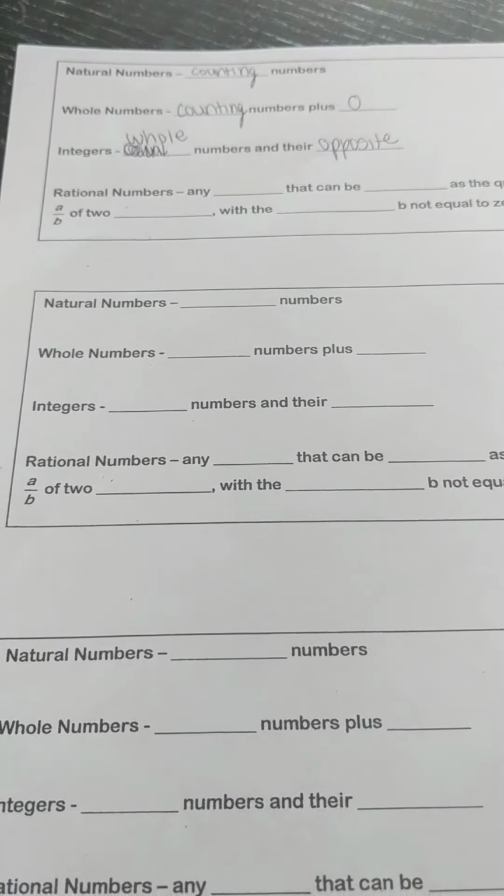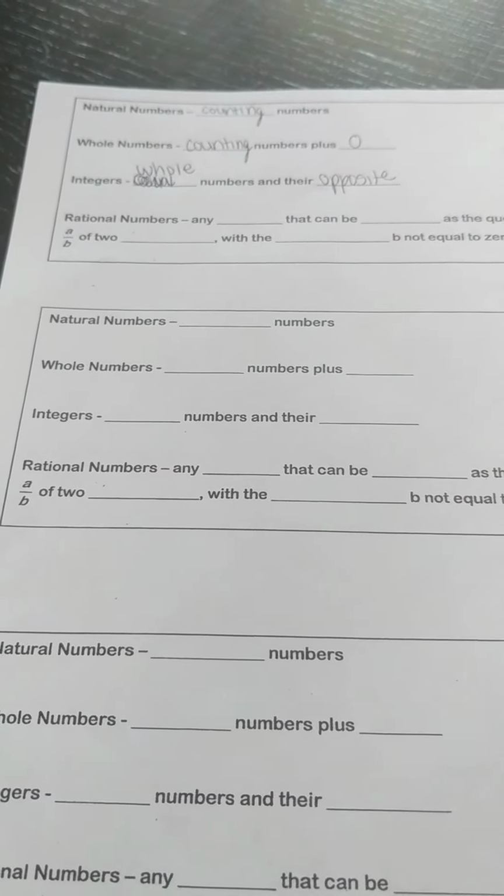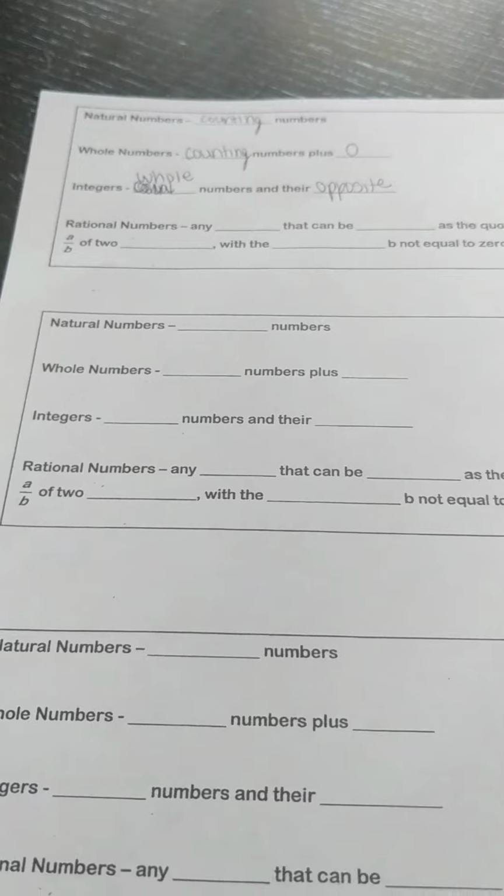And then our last one is rational. Rational is kind of the biggest category. Next year you'll learn about irrational numbers, but in 7th grade we do rational numbers.